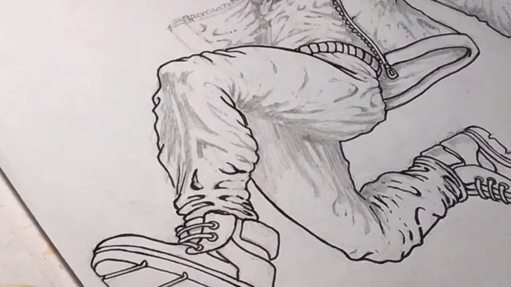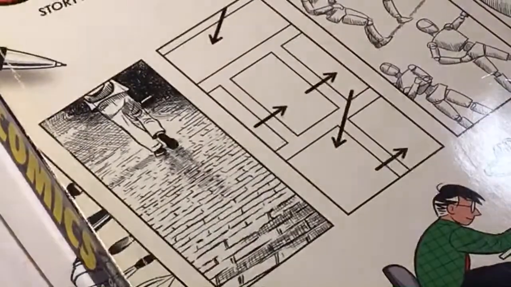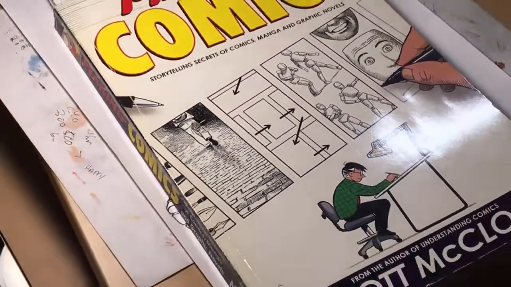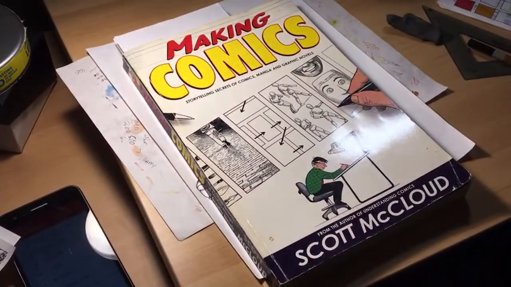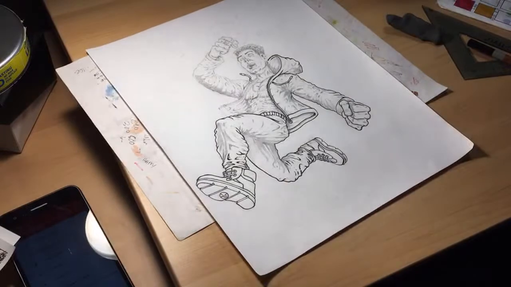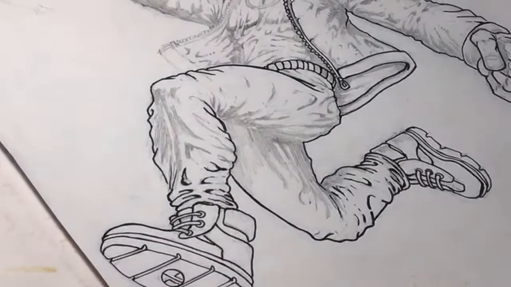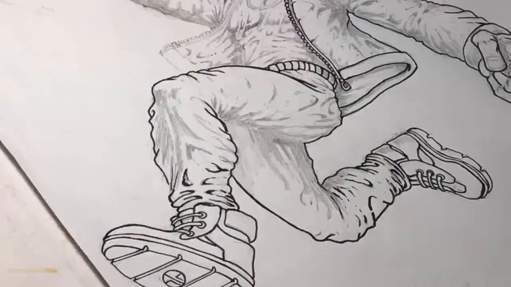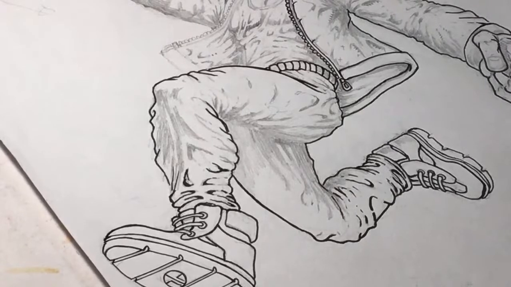I would recommend anybody aspiring in art, not just comic books, to pick up this book, Making Comics by Scott McCloud. This is the source of my info. I've got plenty of other books, but there's no book that's as good as that. I'm sorry, guys out there that made books. I can't help you. Sorry.